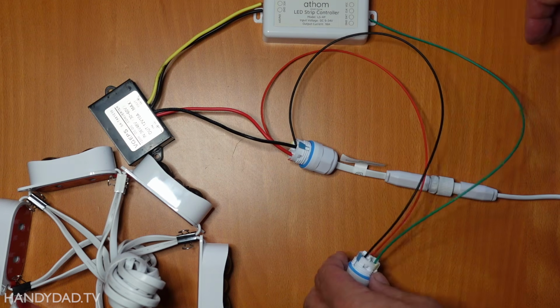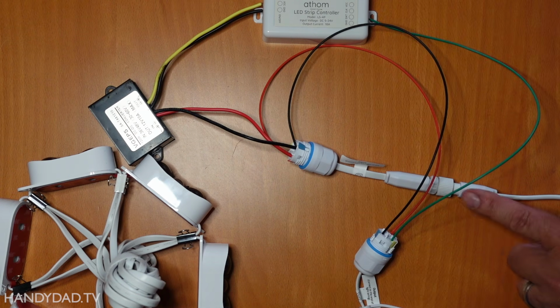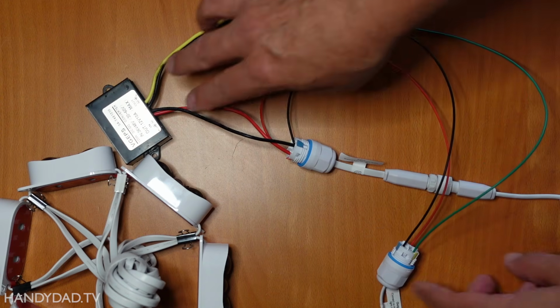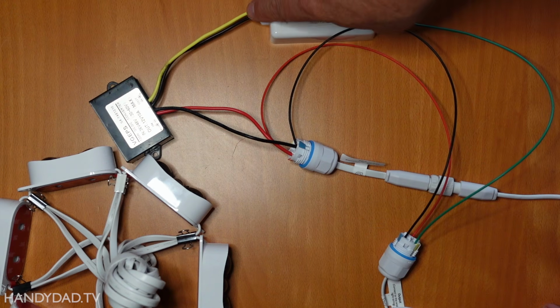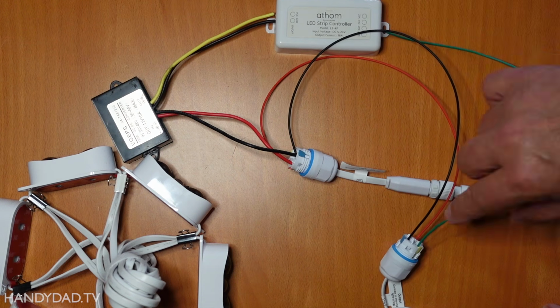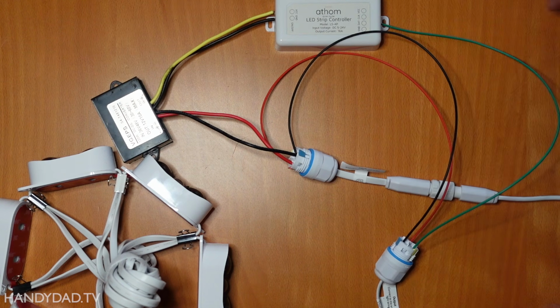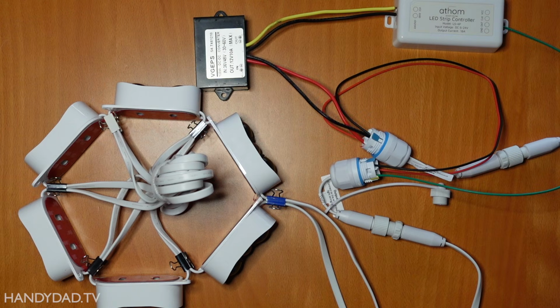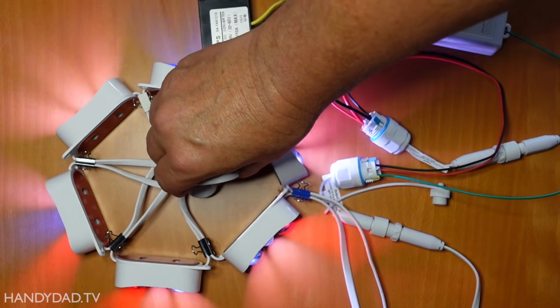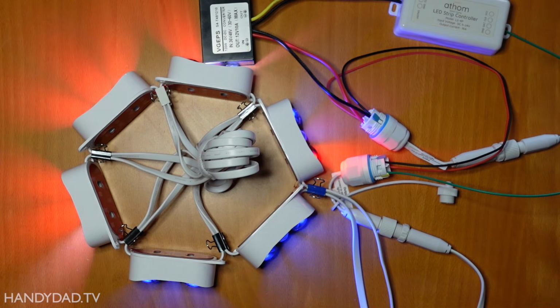Okay, now I have all three. 36 volts comes in from the power supply here, and this is 12 volts on the yellow, comes into WLED, and out of here comes the data signal from WLED. And now I'm just going to plug it in. And you can see it is working.